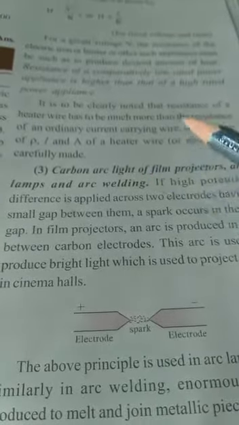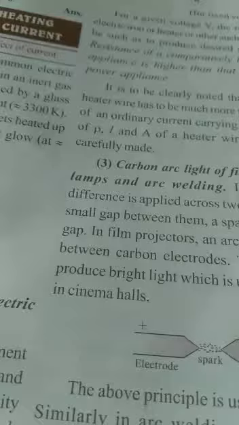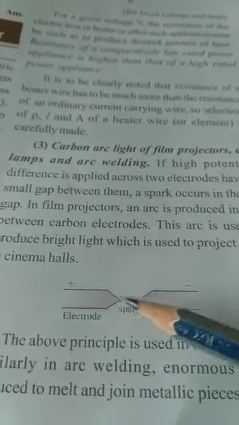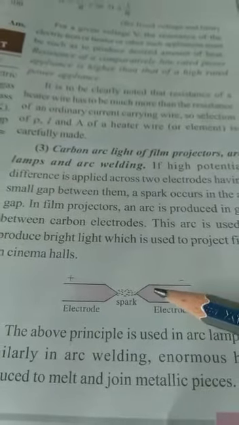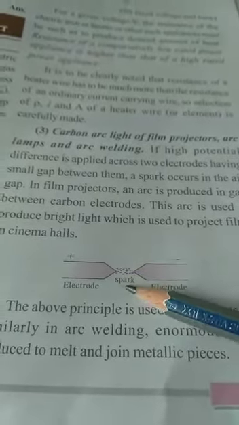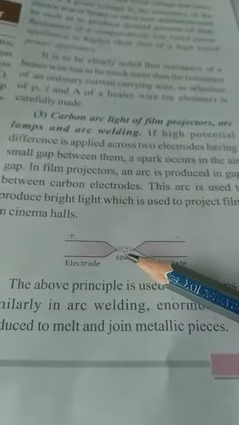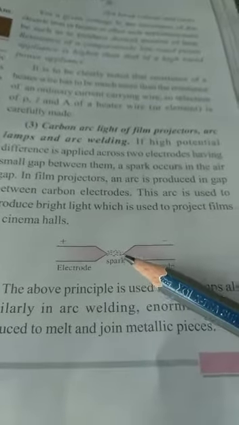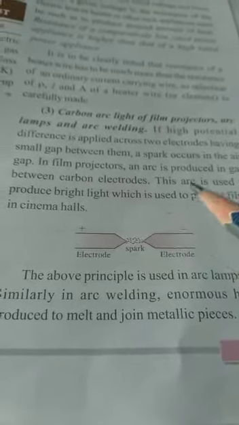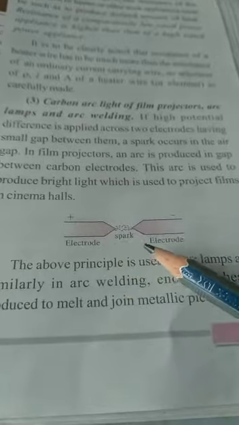Carbon arc lights of film projectors, arc lamps and arc welding. If a high potential difference is applied across two electrodes having a small gap between them, then a spark occurs in air in the gap, you can see in the diagram also. In a film projector, an arc is produced in the gap between the carbon electrodes, and this is used to produce bright light to project the films in cinema halls actually.